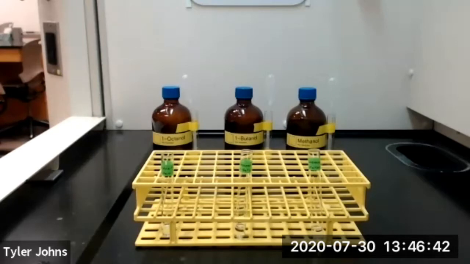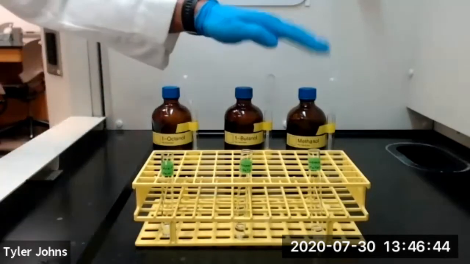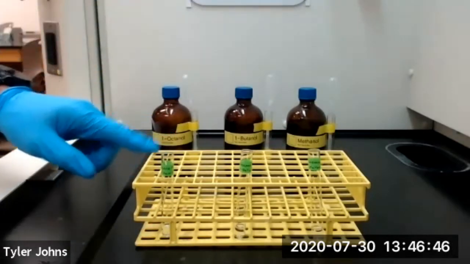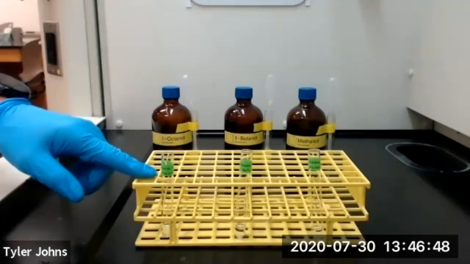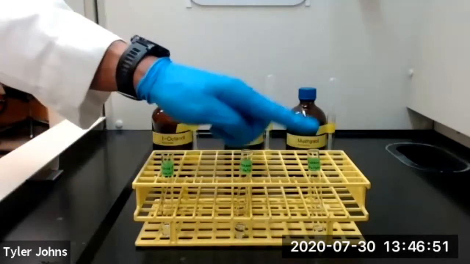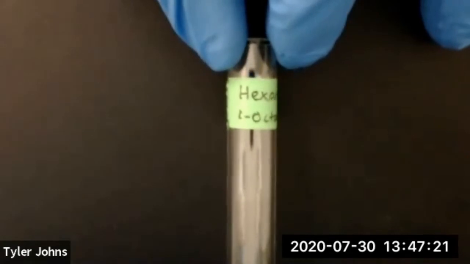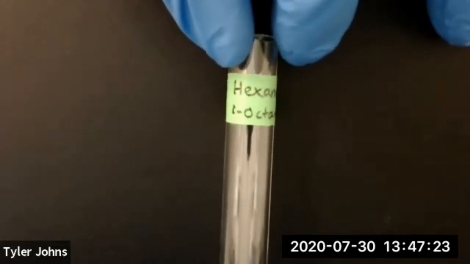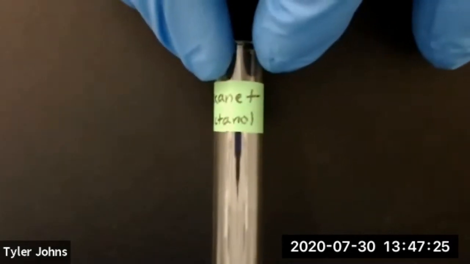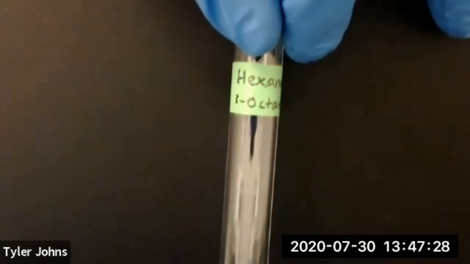We're now going to look at the solubility of our 3 alcohols in hexane. So I've already added 1 milliliter of hexane to 3 separate test tubes. We'll first look at the solubility of 1 octanol in our hexane.